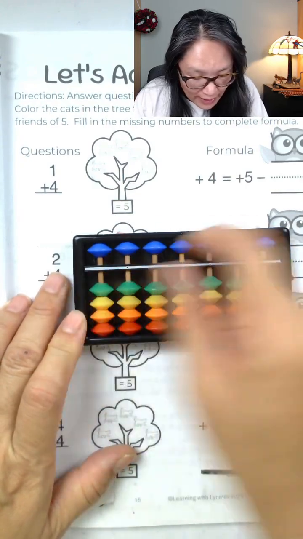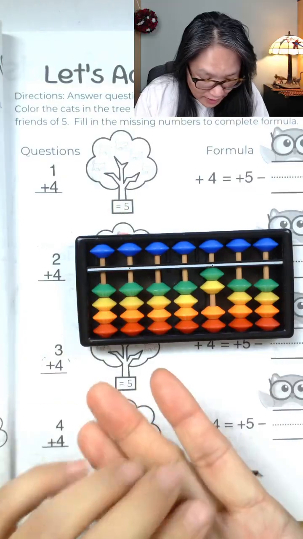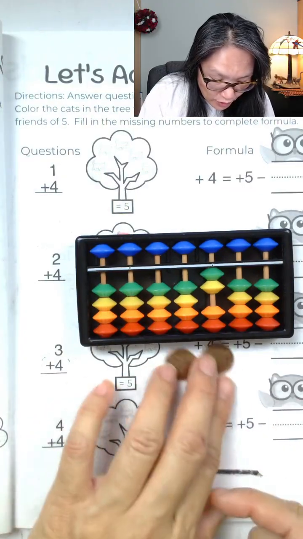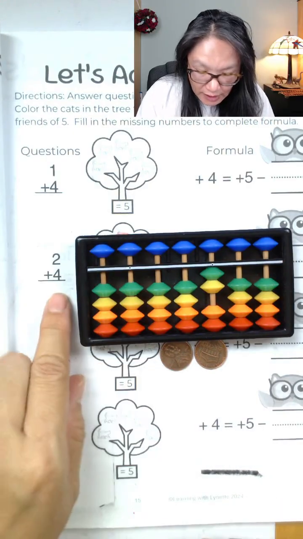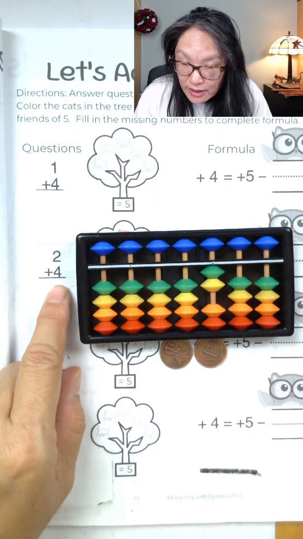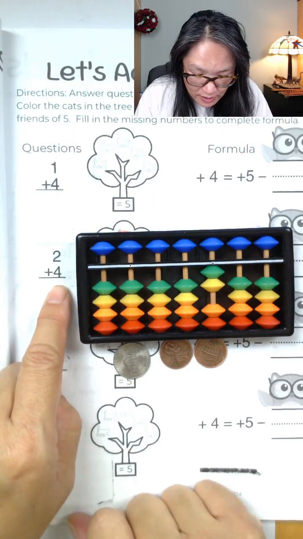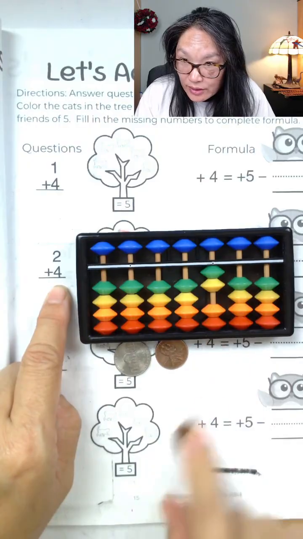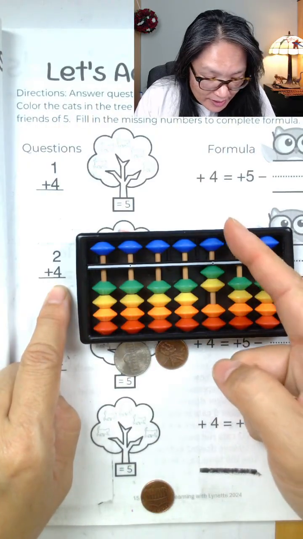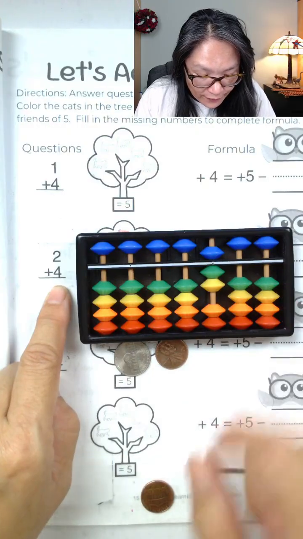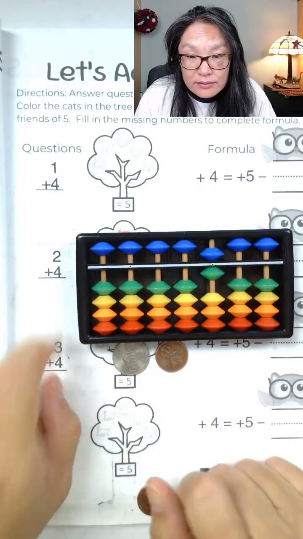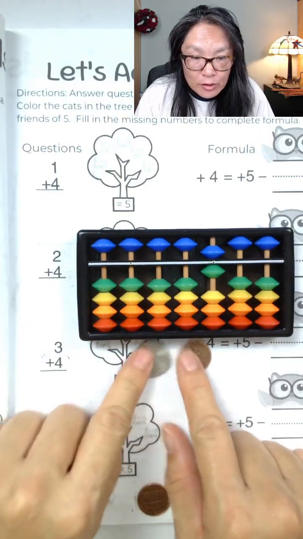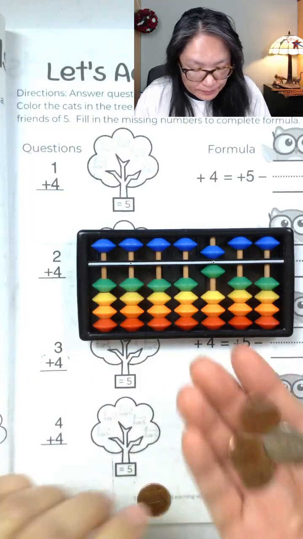So we have 2 on the abacus. I want to add the 4. There's not enough. So I have 2 pennies on the abacus. I want to add the 4, but there's not enough. So I'm going to give you my 5 cents, but that's too much. I need to take away the 1. So I can show you on my abacus. I have the 2. I add the 5 and I take away the 1. So my final answer is 6. That's it. Cool? How are you doing?